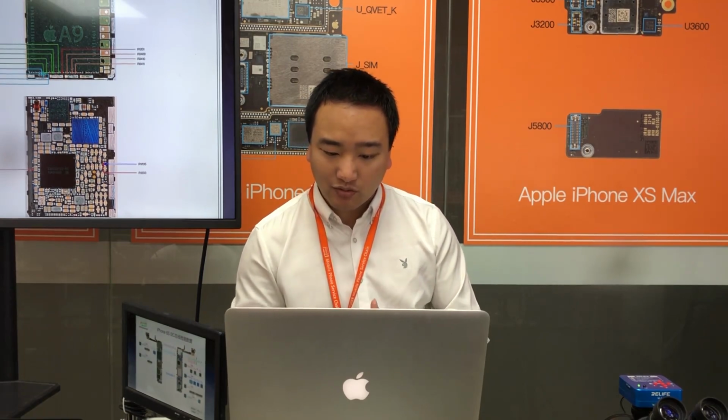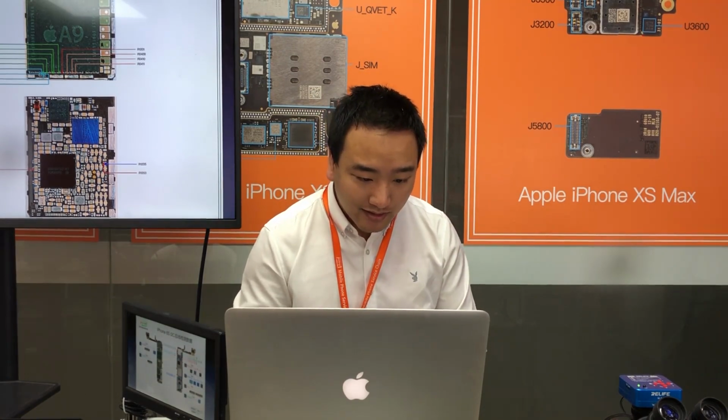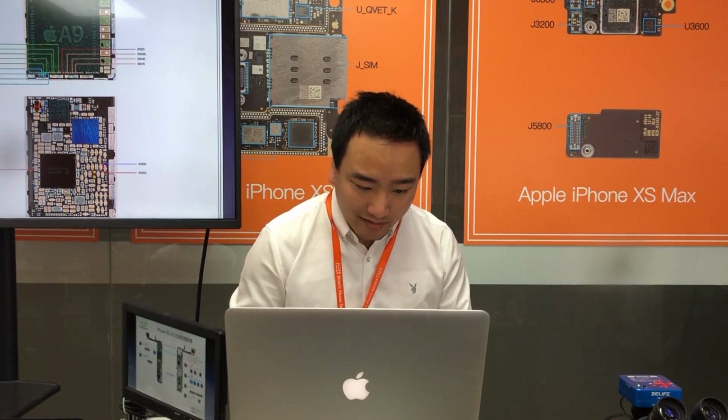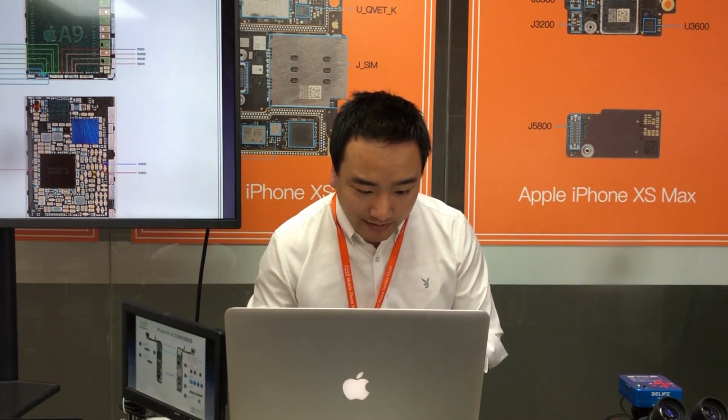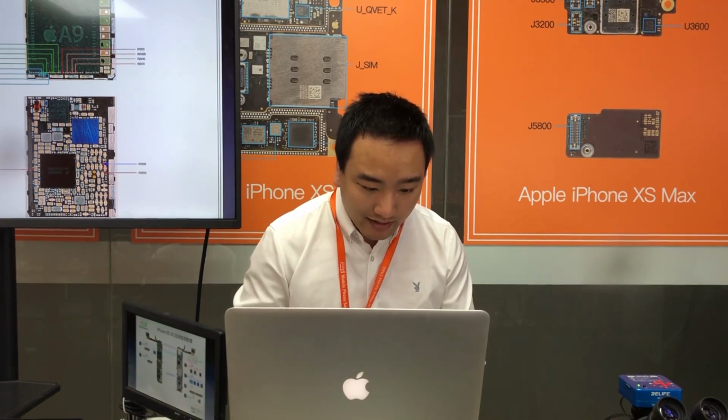And we can use the multimeter to test the I2C line voltage. When you detect that the line does not have the 1.8 voltage, we just focus on this line. In this line, there are the IC and small components, but if this line has some problem, the phone cannot power on.